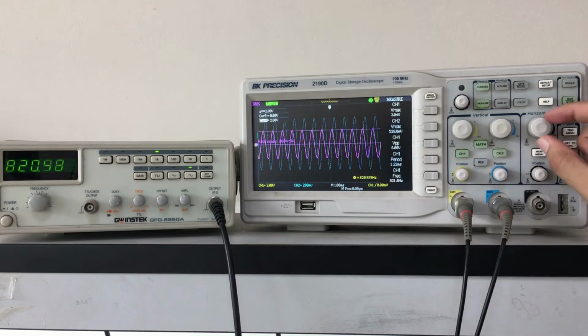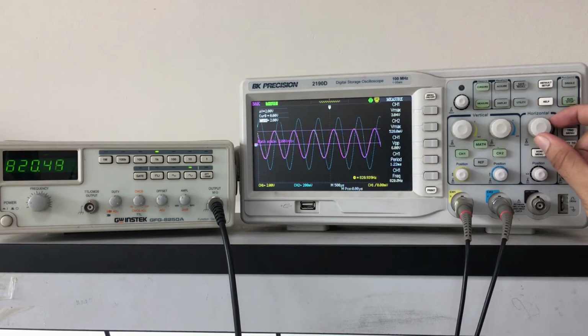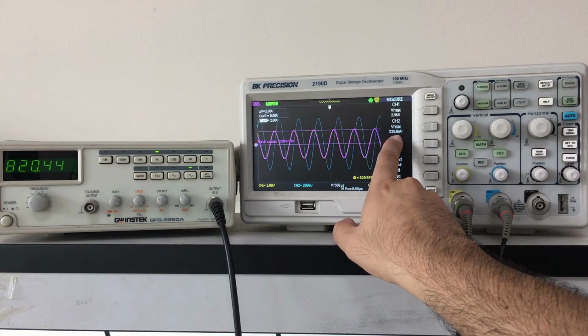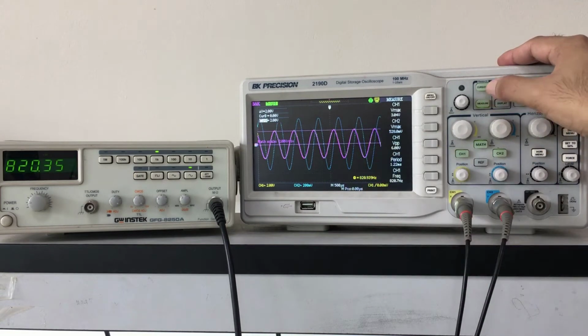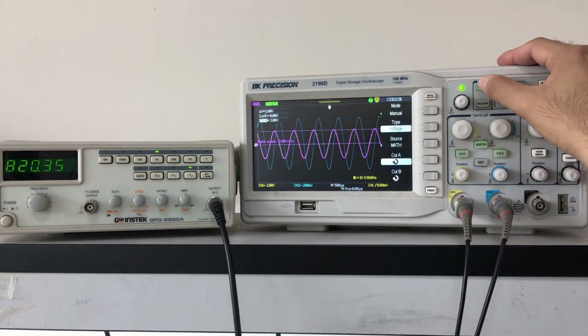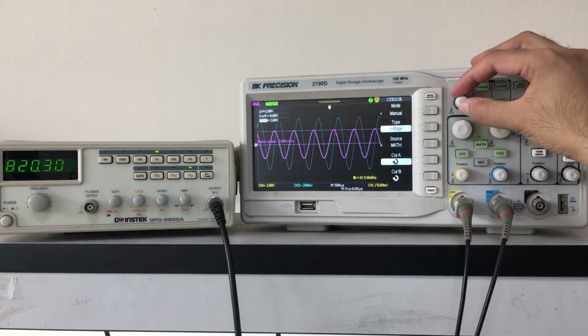We can adjust the time base to increase the visibility. So 528 millivolt for our capacitor, and for the resistor we should adjust the curve a bit.